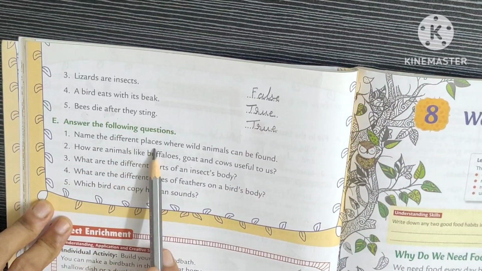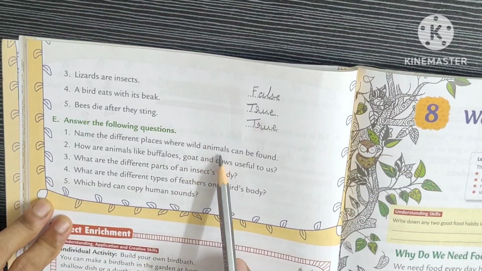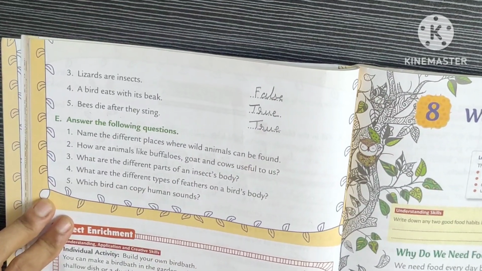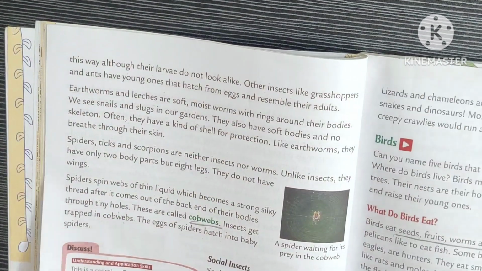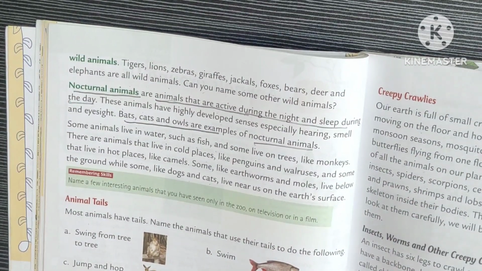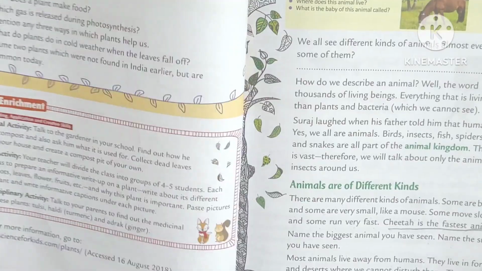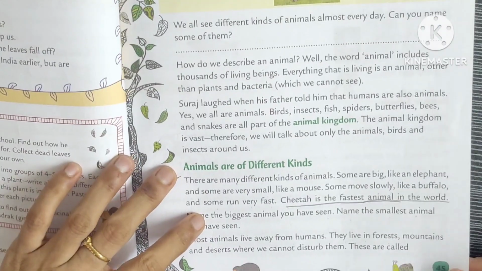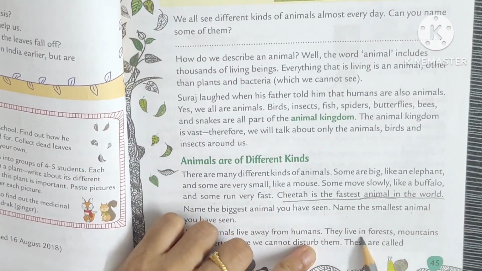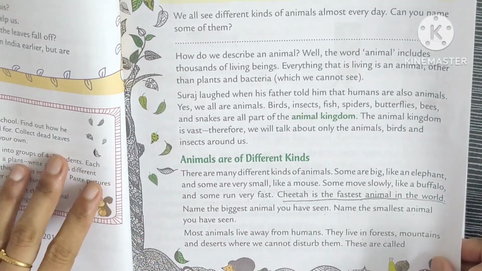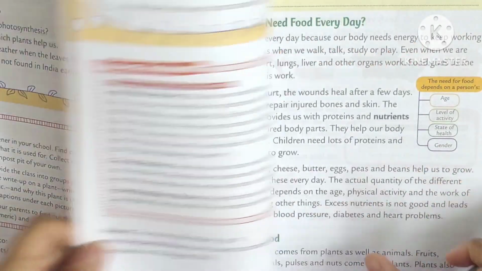Answer the following questions. Name the different places where wild animals can be found. Wild animals live in forests, mountains and deserts.